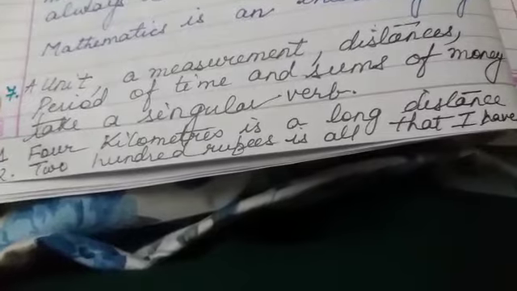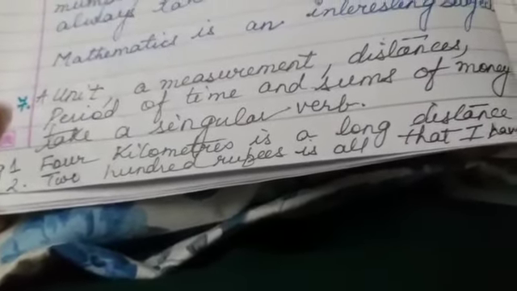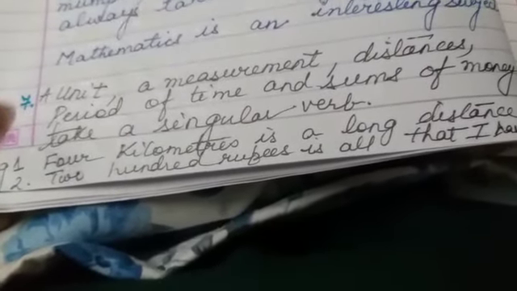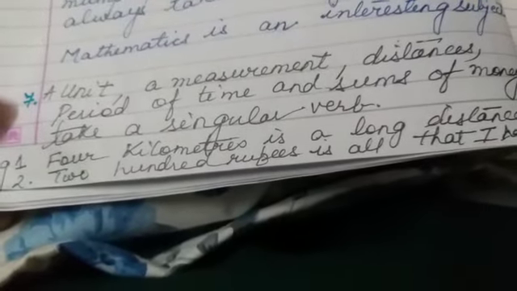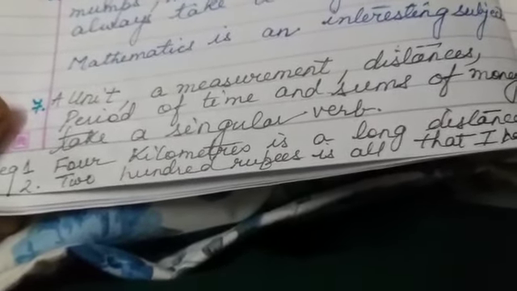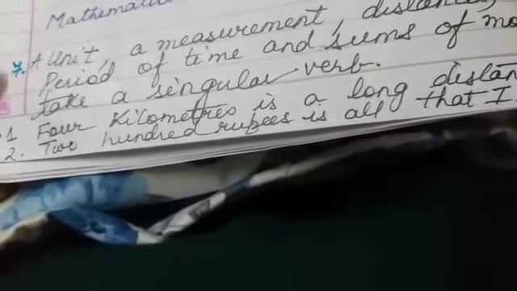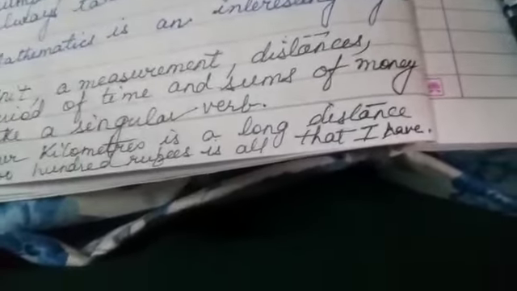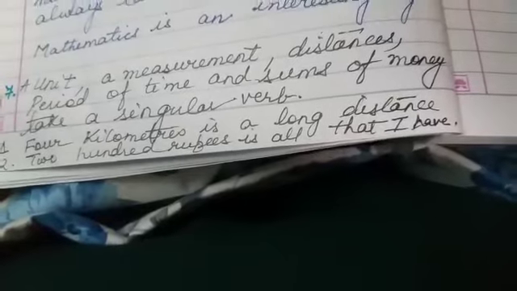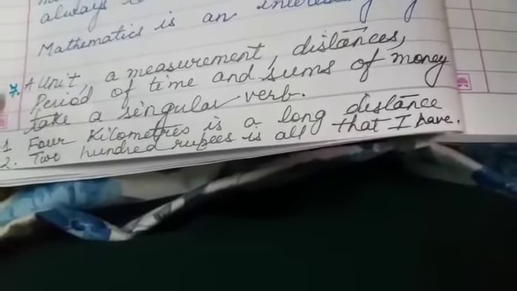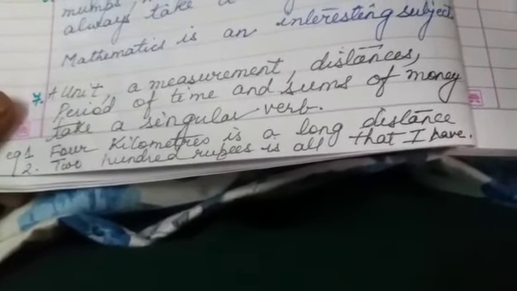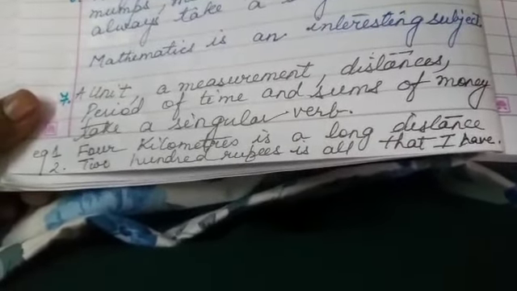I'm saying kilometers, but still I'm taking it as is a long distance because I'm taking it as one unit. 200 rupees is all that I have. So they are always taken as singular, and so it will take a singular verb.